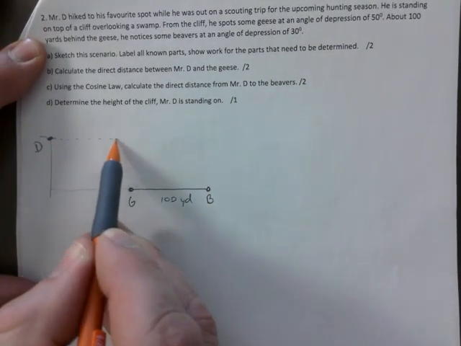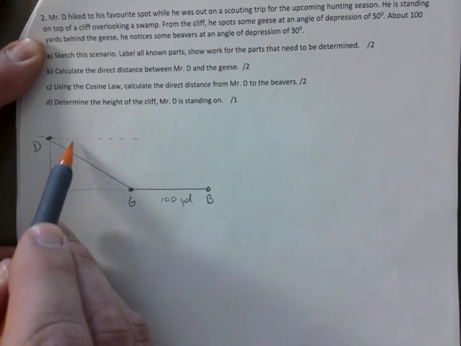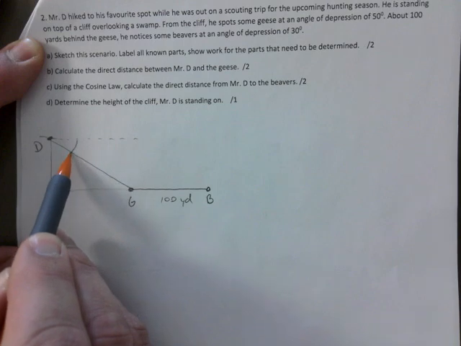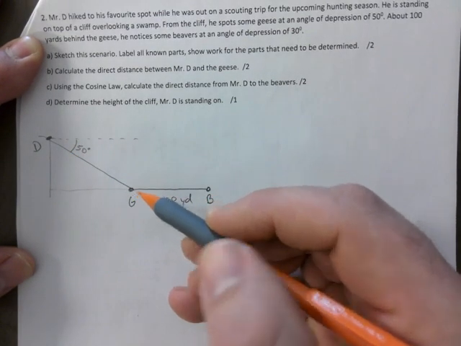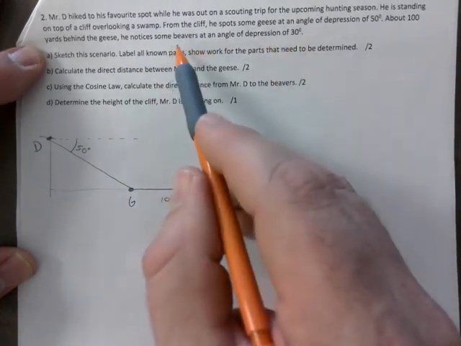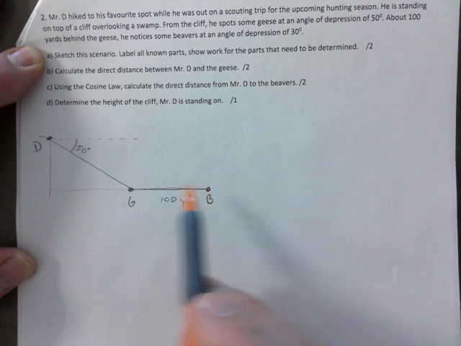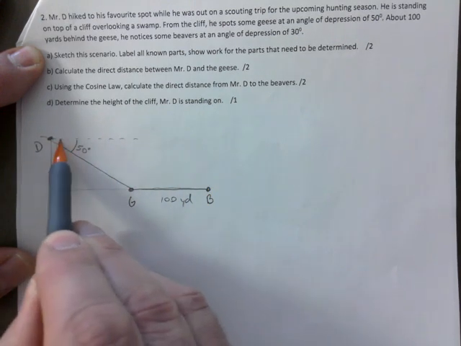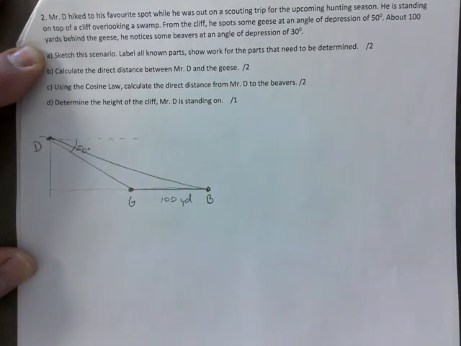And watch this, because it's angle of depression, right? This is 50 degrees here. You have a 50-degree angle of depression to the geese, and then it says that 100 yards back, he notices beavers at an angle of depression of 30. So from the horizontal, you measure down like that.